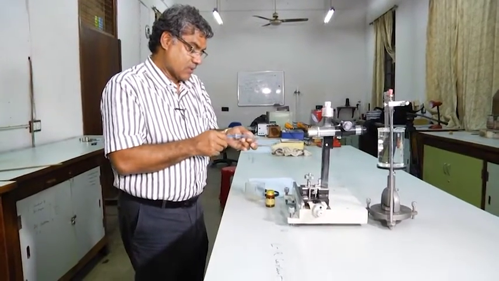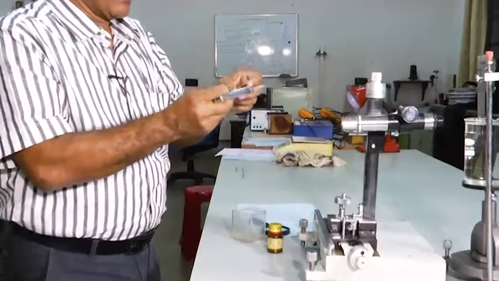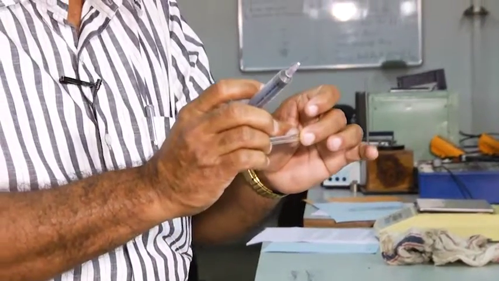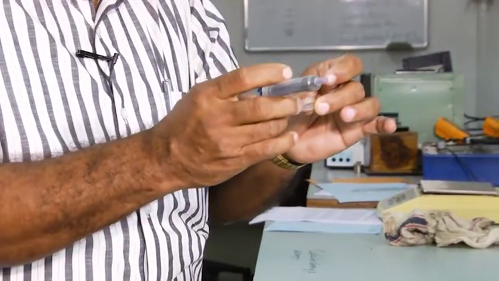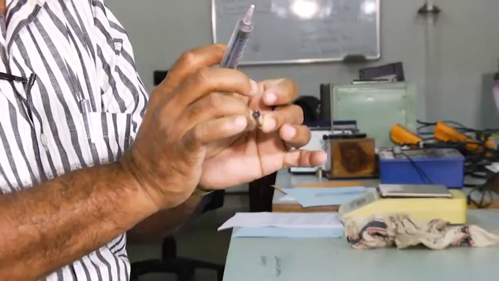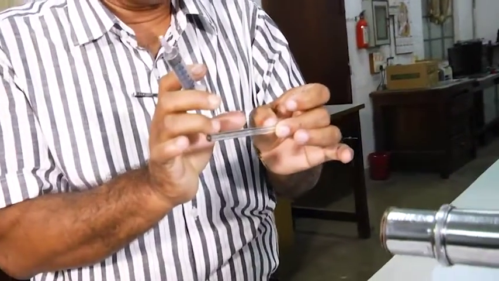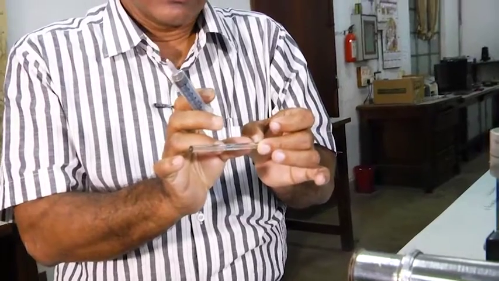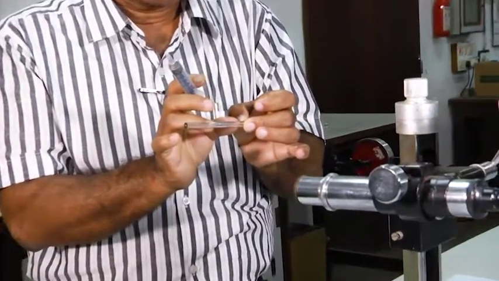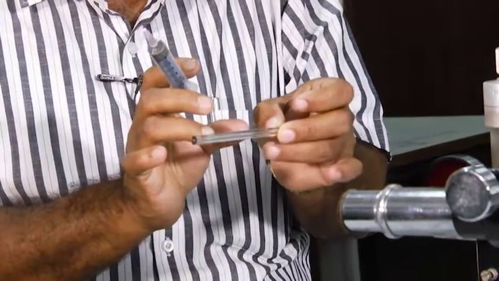Then we measure the length of the mercury and take the weight of the mercury. If you know the density of the mercury, the mass of the mercury will be m equal to rho g h, basically.